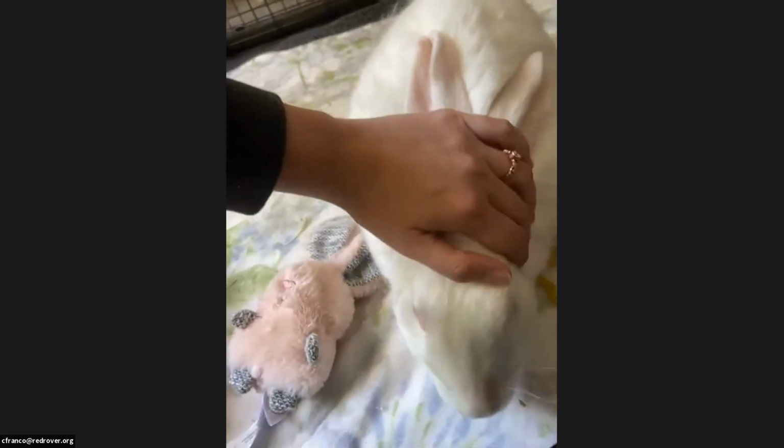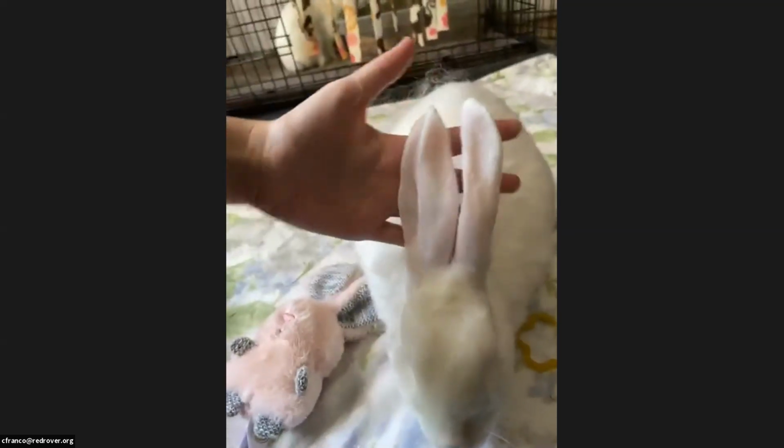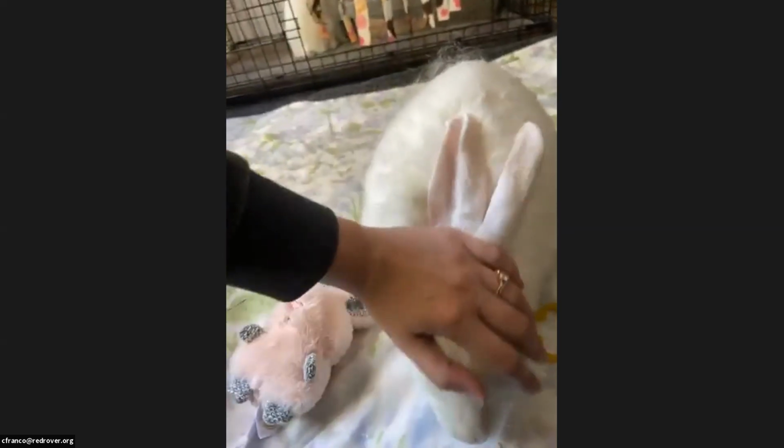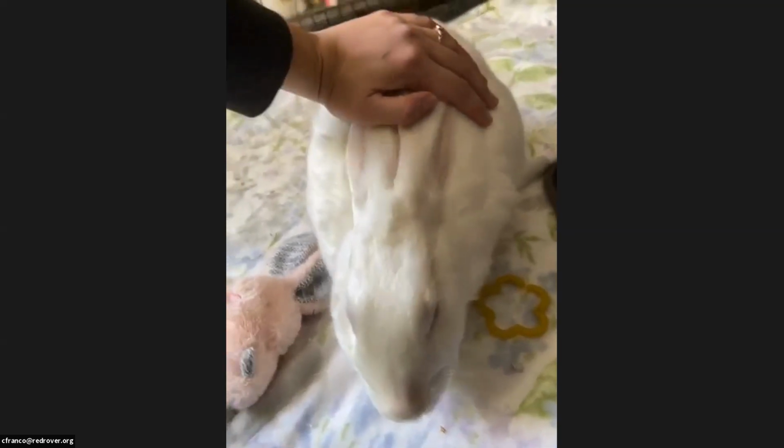Yeah, when they're relaxed, bunnies' ears lay back. And when they stand up straight like that, that means that they're much more alert. They're listening for if there's any danger. But when they're down, that means that they're relaxed. Sometimes it can mean that they're a little scared, but right now it means that she's just happy and relaxed.